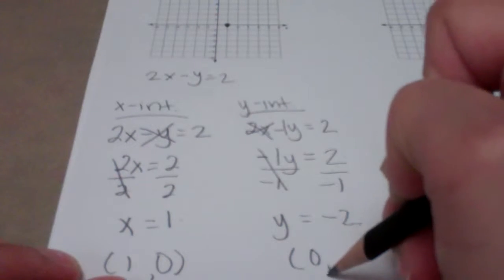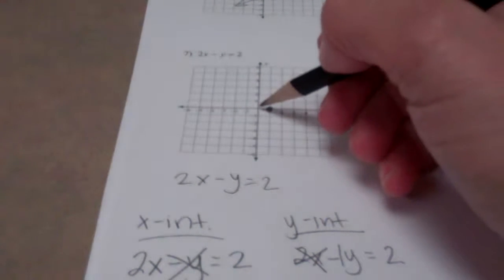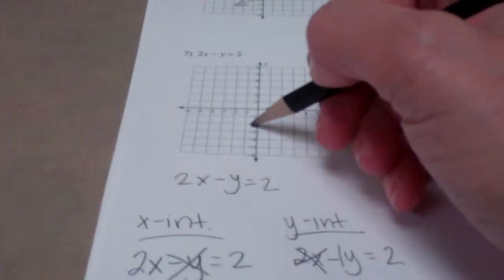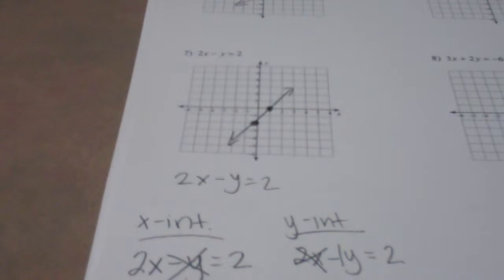And this is the point (0, -2). So I'm going to go up to my graph and plot (0, -2). 2 points, we have one line, arrows, and a line.